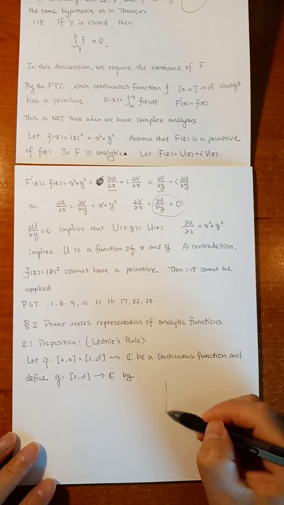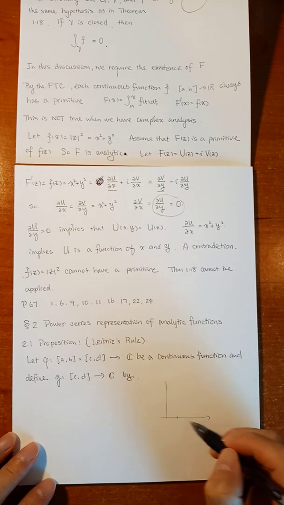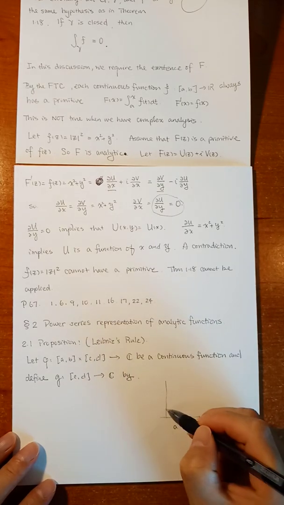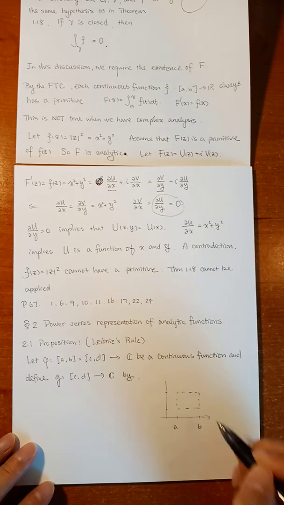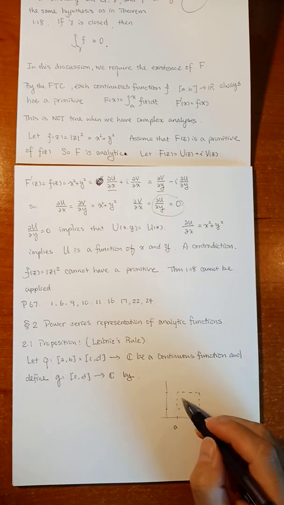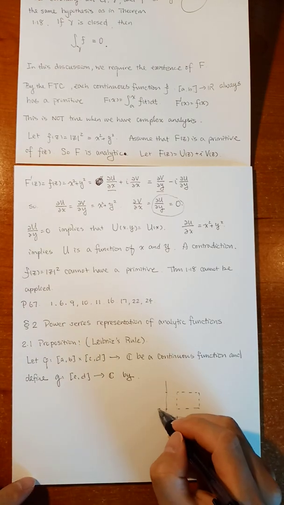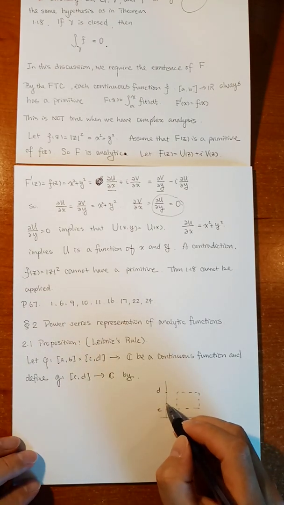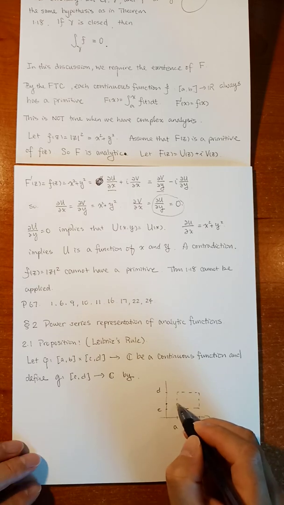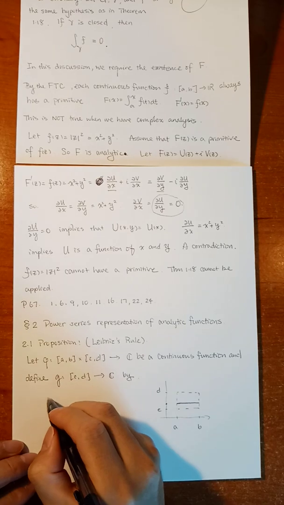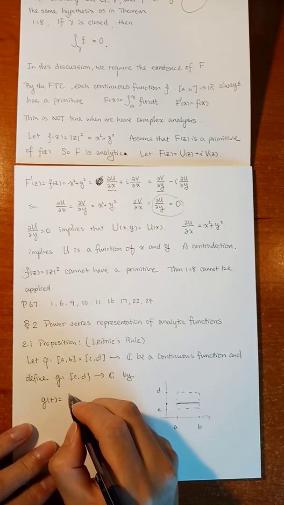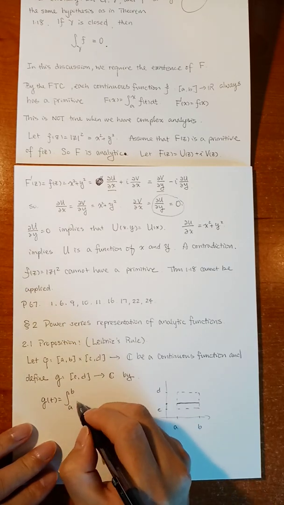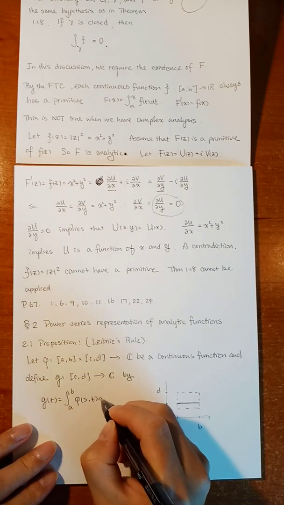You see, this is [a,b], the x variable. This is [c,d]. So we have this rectangle. For each point t, you're going to have this segment, and you integrate along it. So G of t is the integral over [a,b] of phi(s,t) ds.